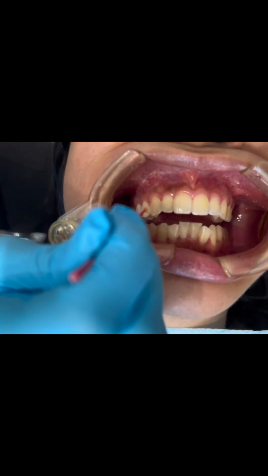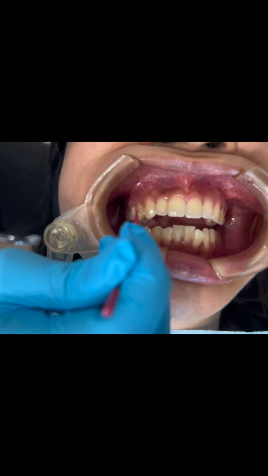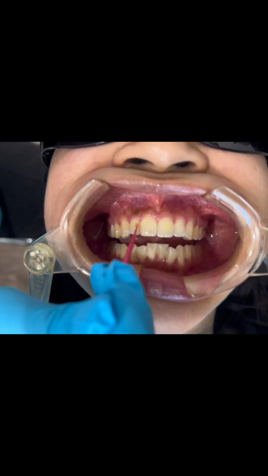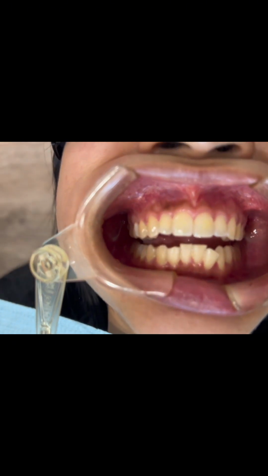We're gonna do premolar to premolar because that's what the doctor asked for. Okay, we always do what the doctor asks for. And we prep the tooth. Just make sure that everything's nice and juiced up.